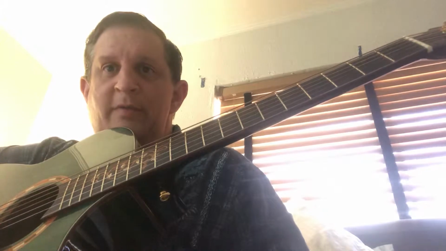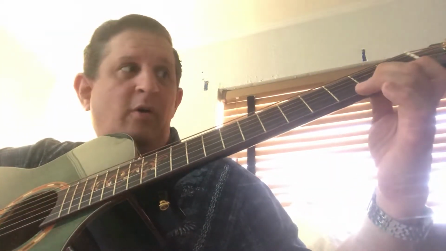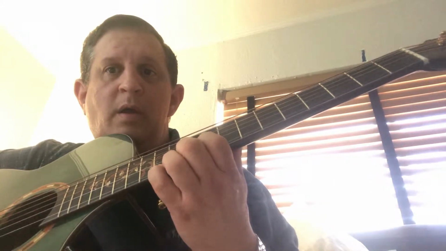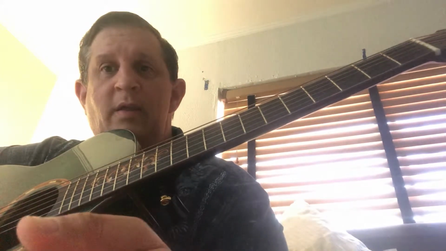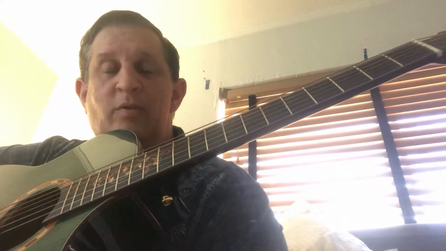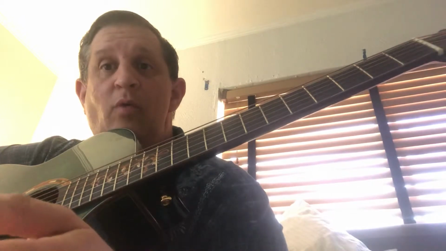A chromatic scale is a series of half steps. A half step is the distance between one fret to the next on the guitar, or from one key to the next key on the piano. If I'm on a piano, I'm going from white key to white key in some cases, where there's two adjacent keys, such as the notes B, C, and E, F, which have no note in between them. Or I might be going from a white key to a black key, or a black key to a white key.